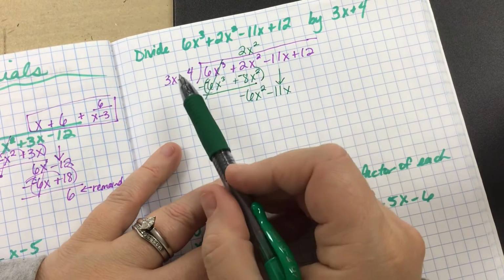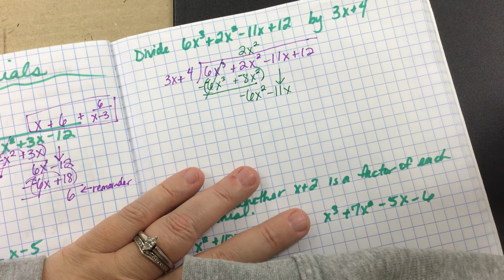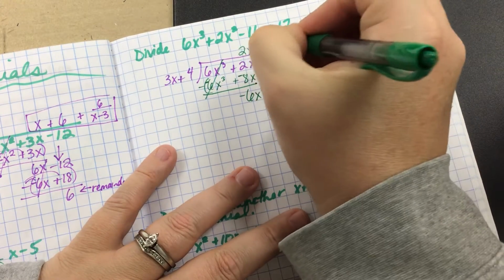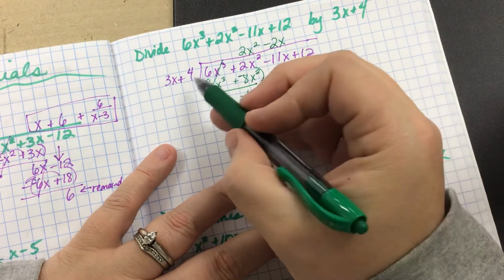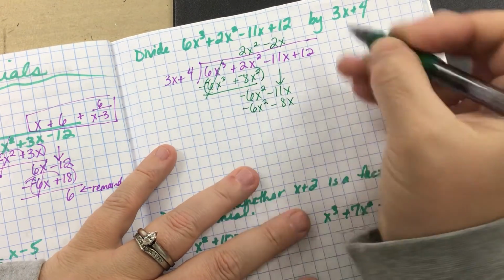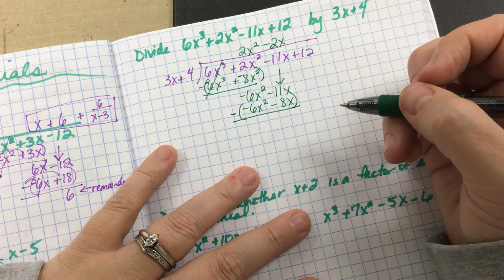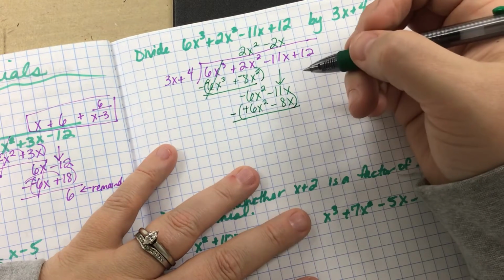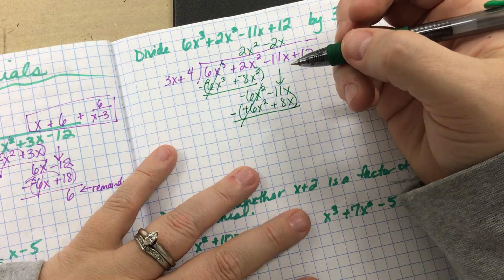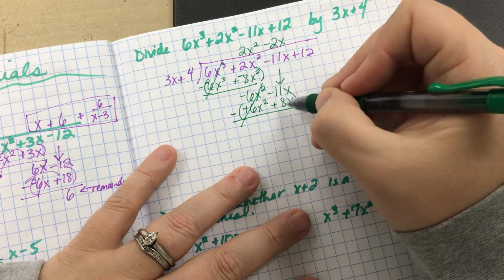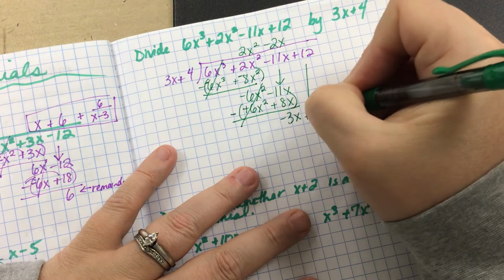So again, what do I have to multiply 3x by to turn it into negative 6x squared? Hopefully you're thinking negative 2x. So 3x times negative 2x is negative 6x squared. 4 times negative 2x is negative 8x. And again, I'm going to subtract. When you subtract, you need to distribute your negative. So that's going to turn it into a positive 6x squared and a positive 8x. Again, my 6x squareds are going to cancel out. Negative 11x and a positive 8x make a negative 3x. And then finally, I'm going to bring down the 12.